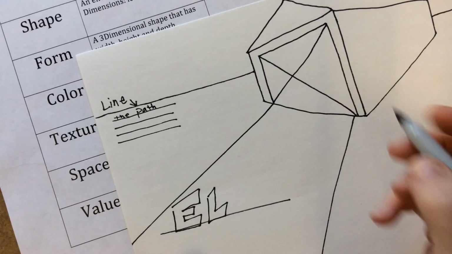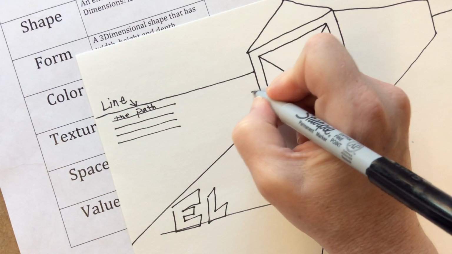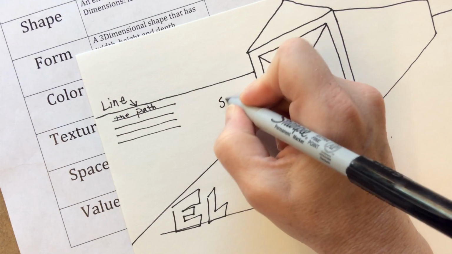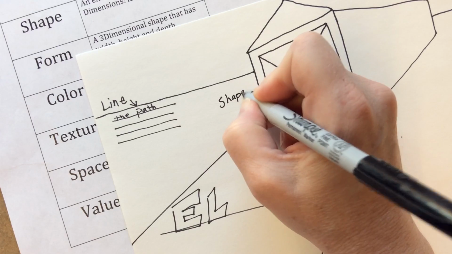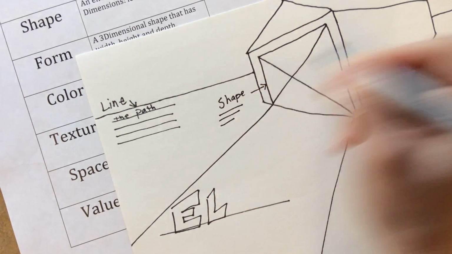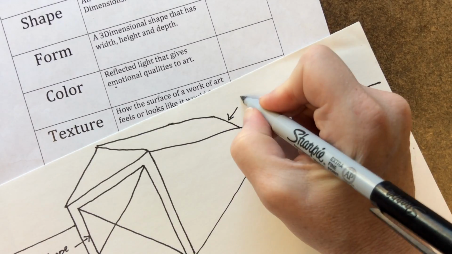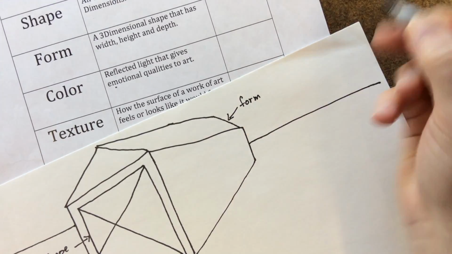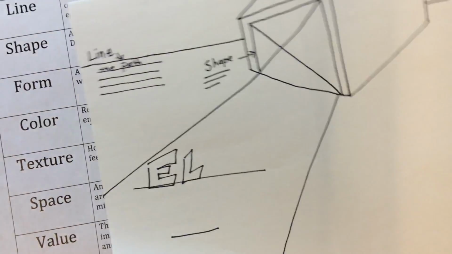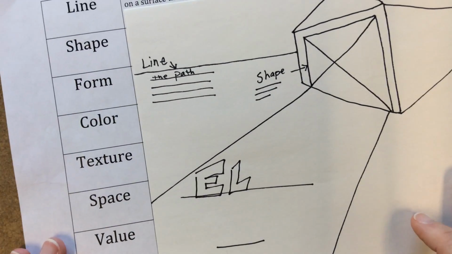Then same thing. I would go here. I would do my shape with my term. I would do form here, and so on. So we've got three more things. We can worry about color anywhere.